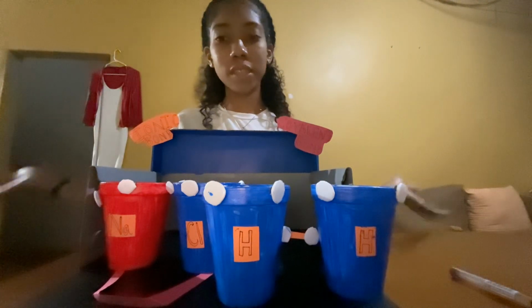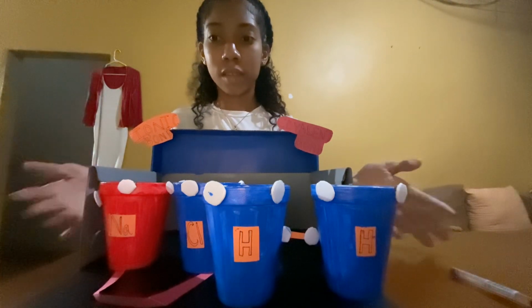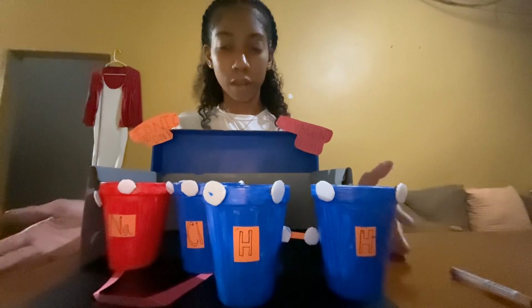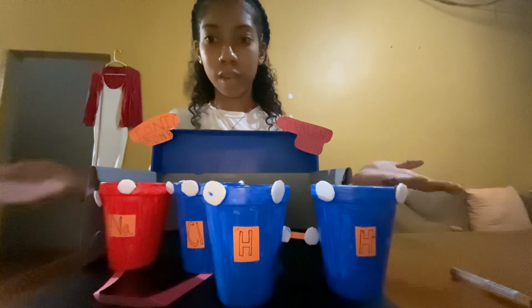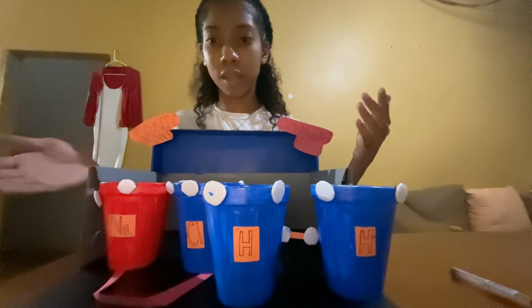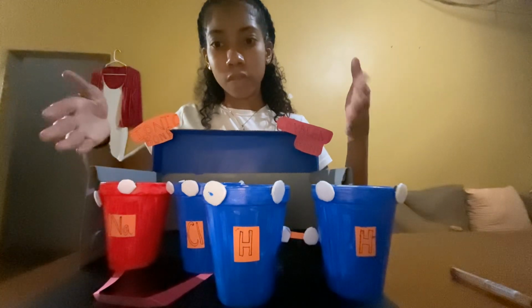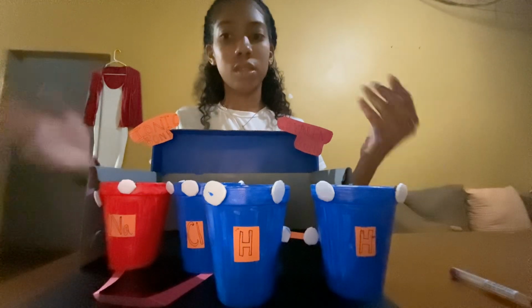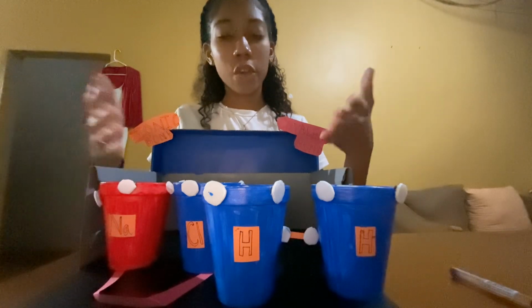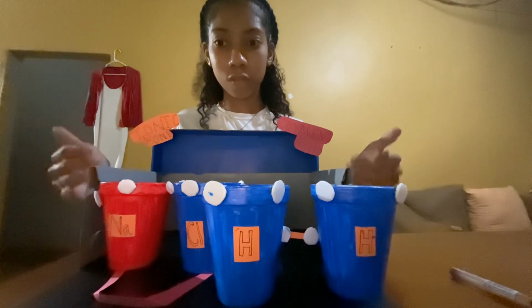In my conclusion, these 2 models help highlight the key differences between ionic and covalent bonding. Ionic bonding, this one, involves the transfer of electrons between a metal and a non-metal, leading to the formation of ions. Covalent bonding, however, involves the sharing of electrons between 2 non-metals. By using everyday materials, these cup models provide a visual and easy to understand representation of how atoms bond together in different ways to form compounds.